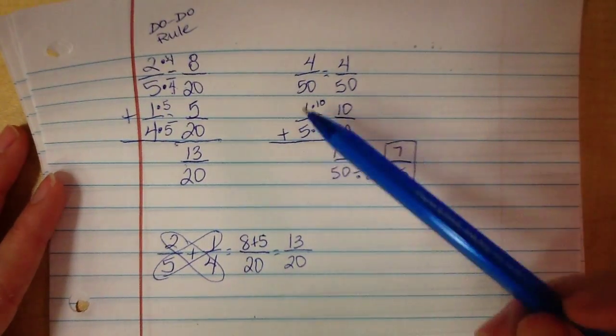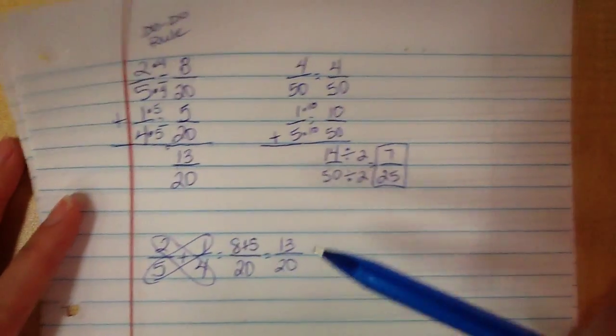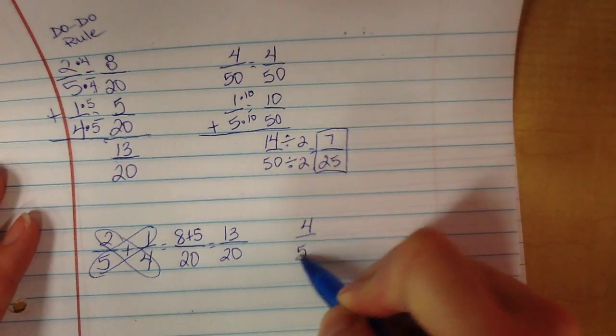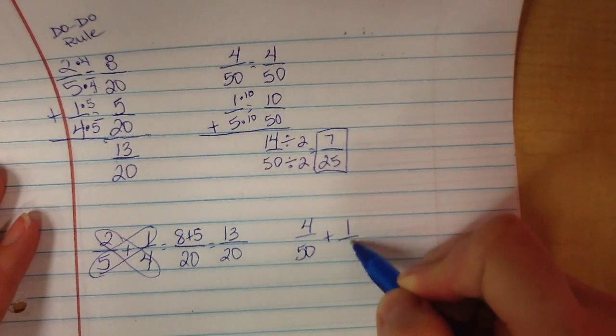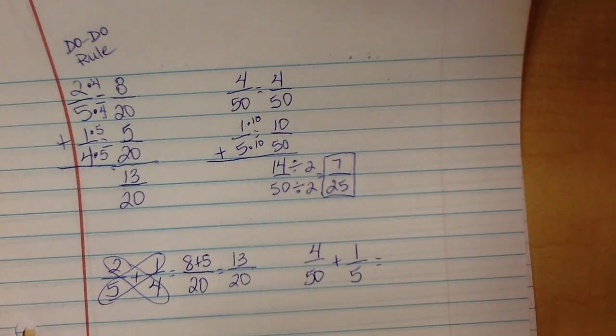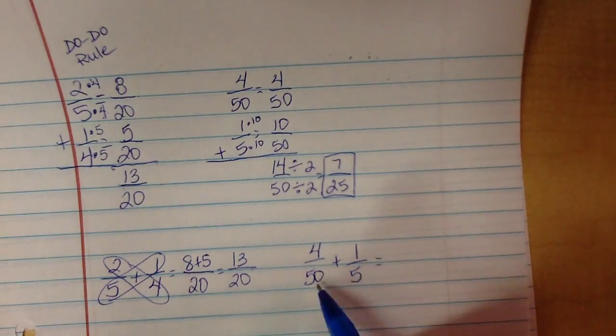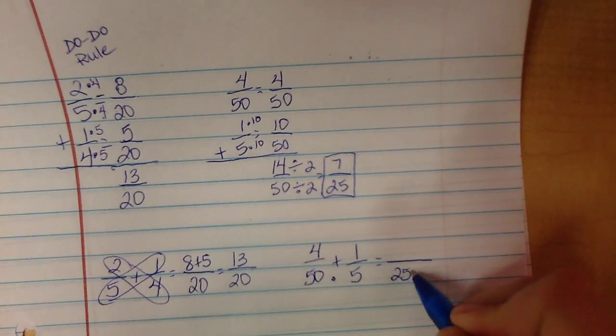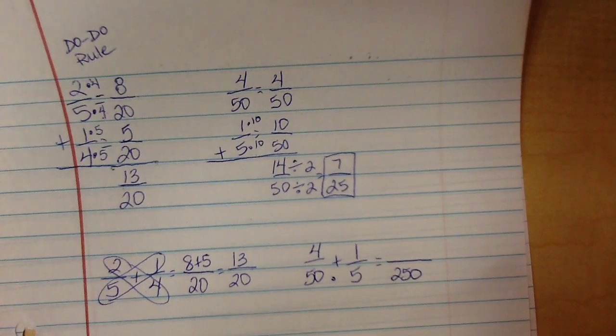Let's look at this one that we did here, because it's not going to get our exact same answer, and you'll see what I'm talking about. So 4/50 plus 1/5. Our first step is just to multiply across. Now you have to remember, you're only going to multiply across on the denominators. So you're going to multiply 50 times 5. That is 250. And now you're going to start left to right.